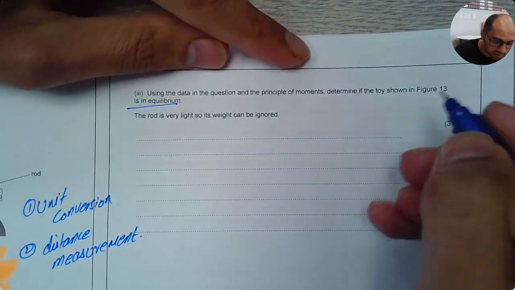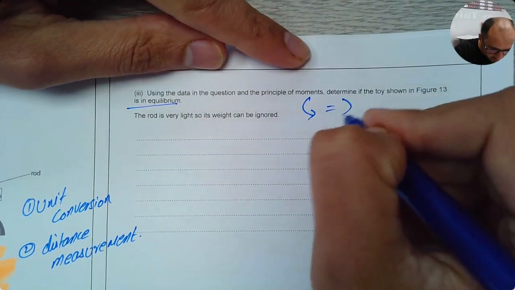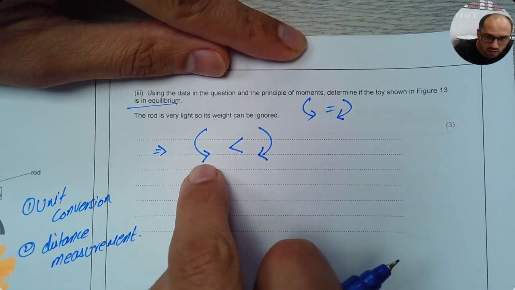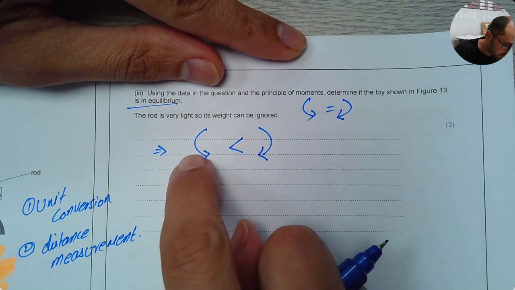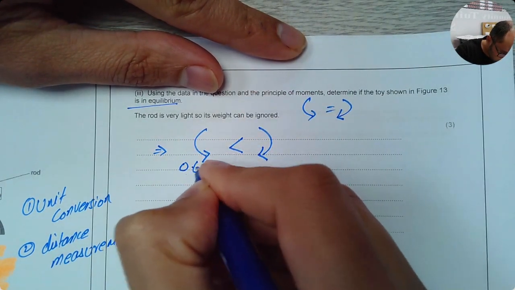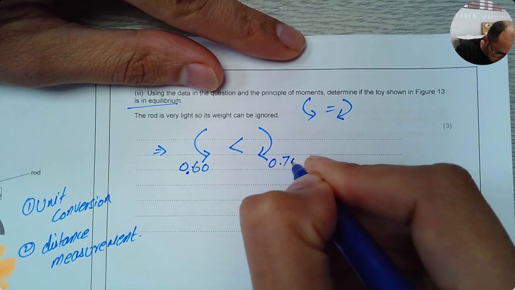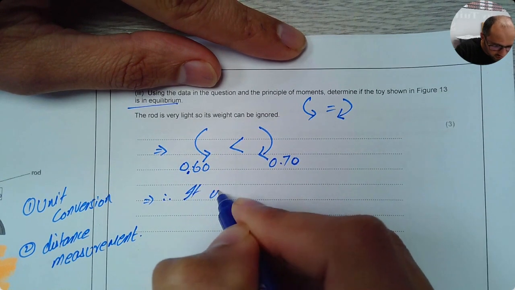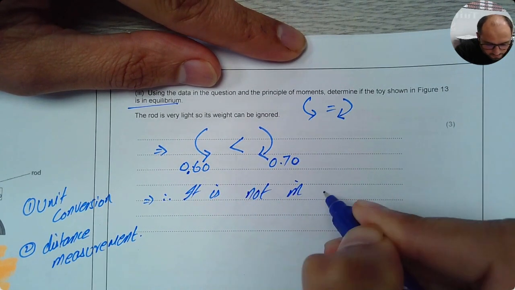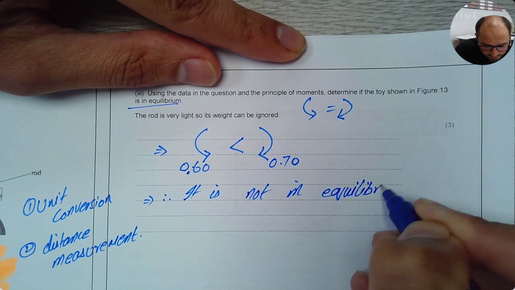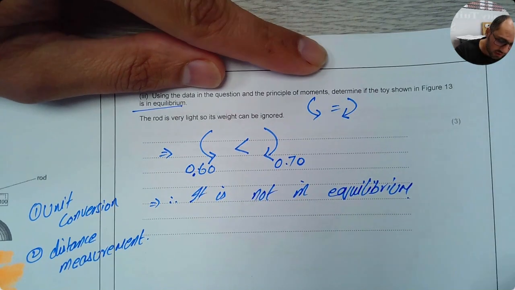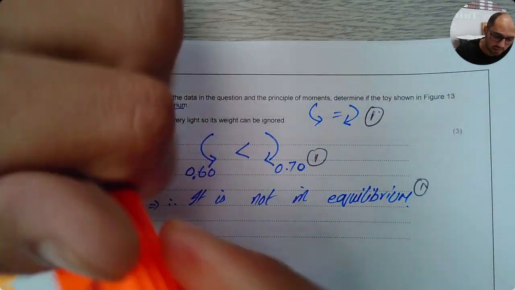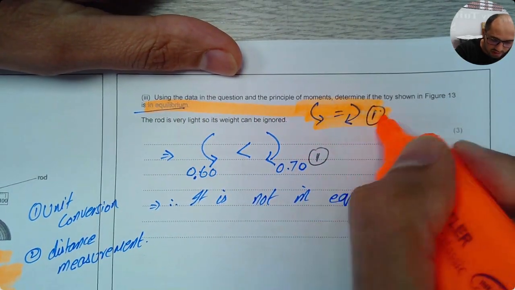So we said for it to be in equilibrium, this must be equal to this. So in this case, for this question, I can say anti-clockwise moment is less than clockwise moment. Why? Because the anti-clockwise is 0.60, whereas this one is 0.70. Therefore it is not in equilibrium. Remember, you'll get 1 mark for this, 1 mark for this, and 1 mark. So make sure you do state this, that for it to be in equilibrium, this condition has to be satisfied.